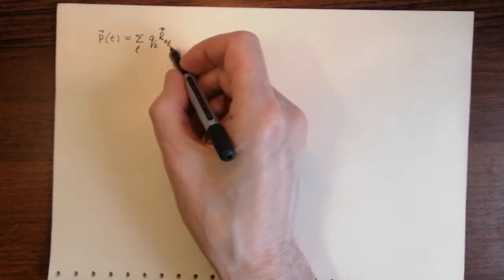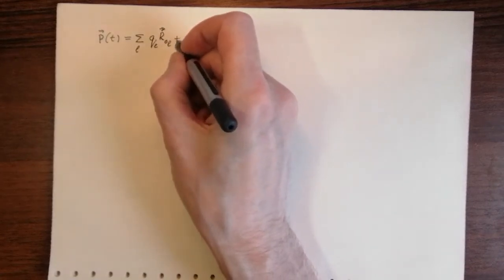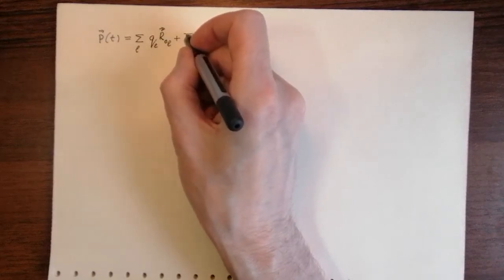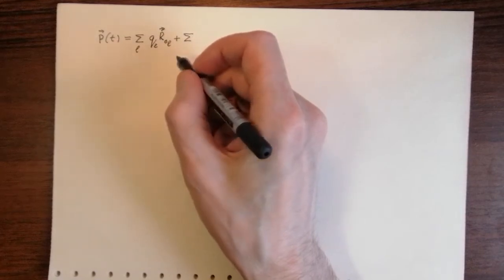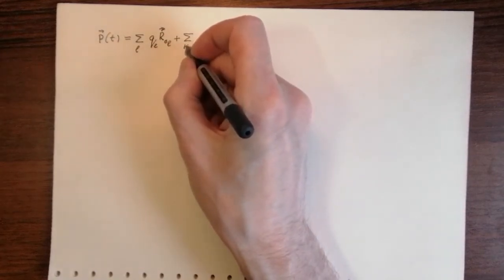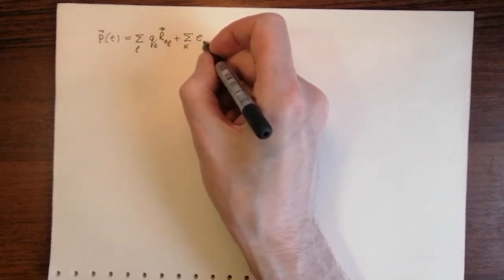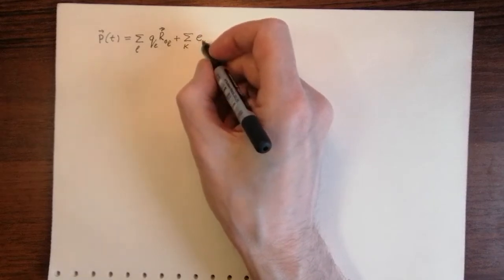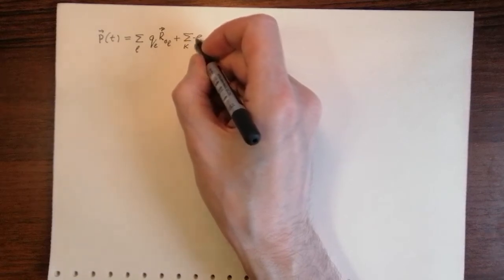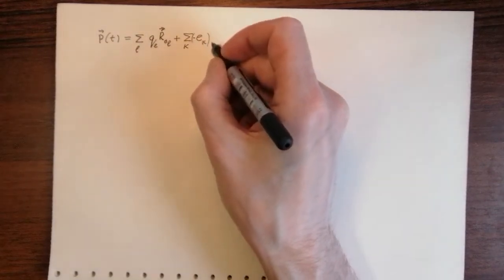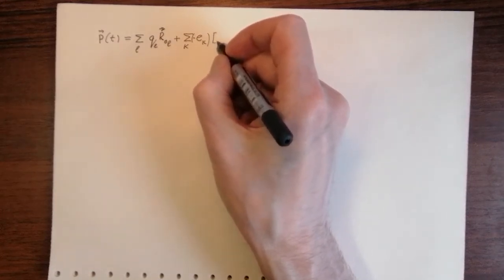This is for nuclei, and in addition to this we have a lot of electrons which surround these nuclei, and here we will have summation over all electrons. Each electron has charge e_k, but this e_k is of course minus, and the displacement is against the initial position.